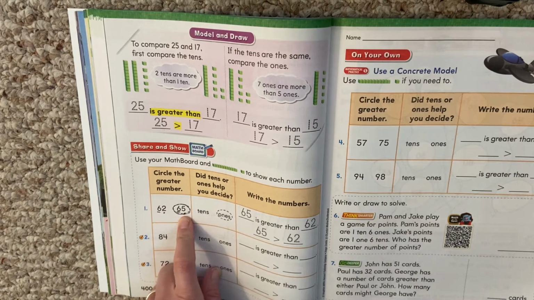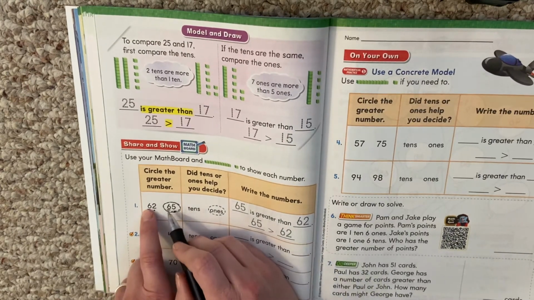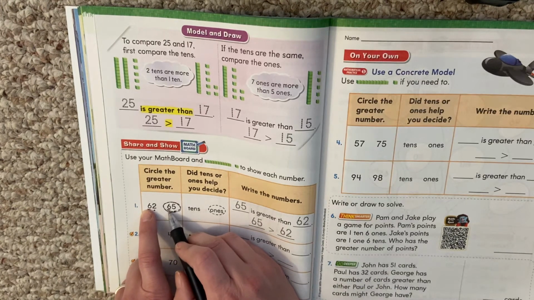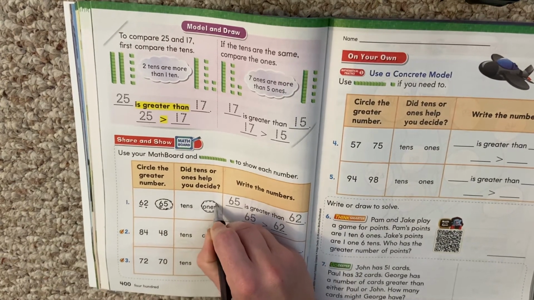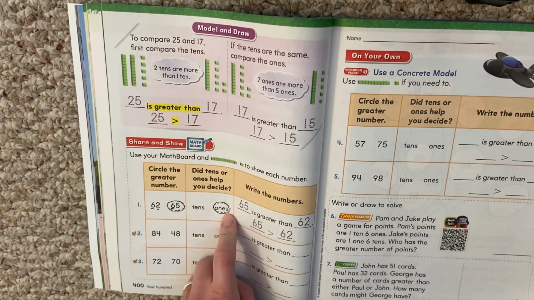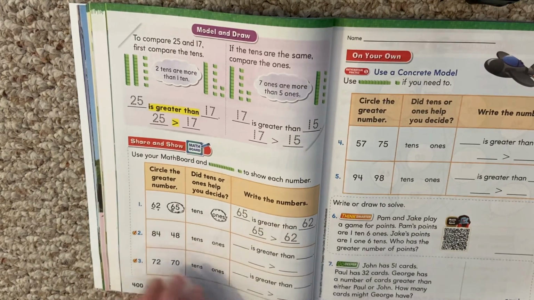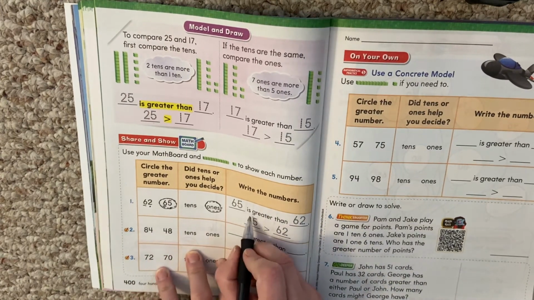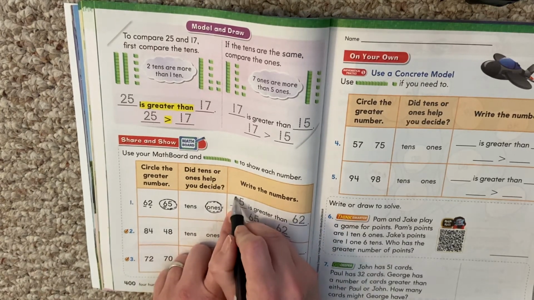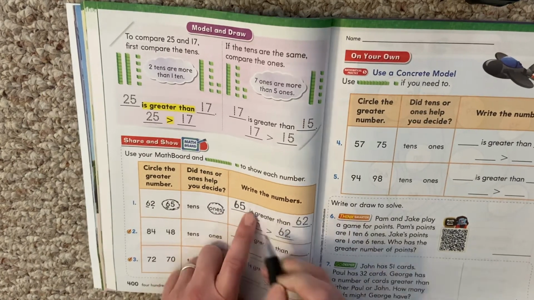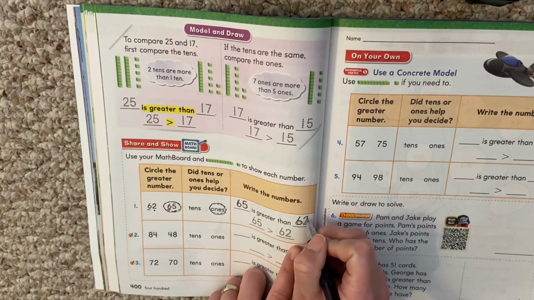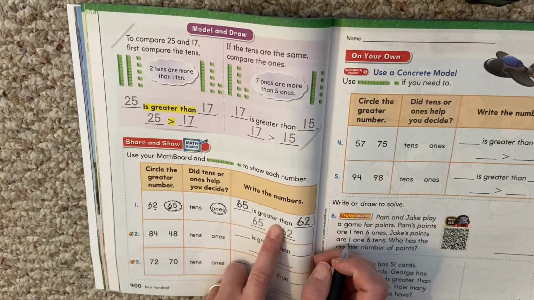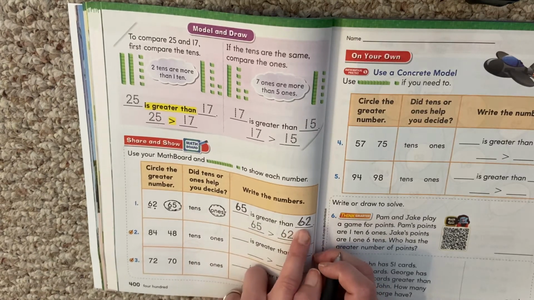Did the tens or ones help you decide? Well, the tens were the same, so what did we have to use? We had to go on and use the ones. So the ones helped us decide because the tens were the same. It says write the numbers. So we're going to write, okay? It says blank is greater than blank. So we're saying 65 is greater than 62. So remember, greater than means bigger. 65 is bigger than 62.